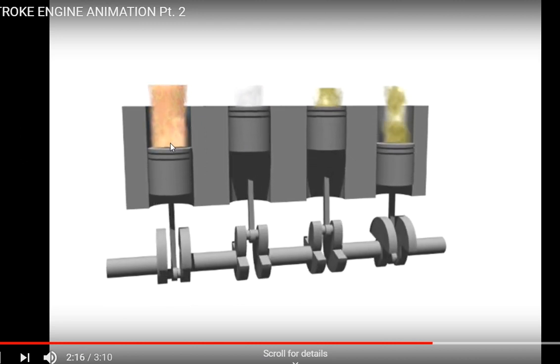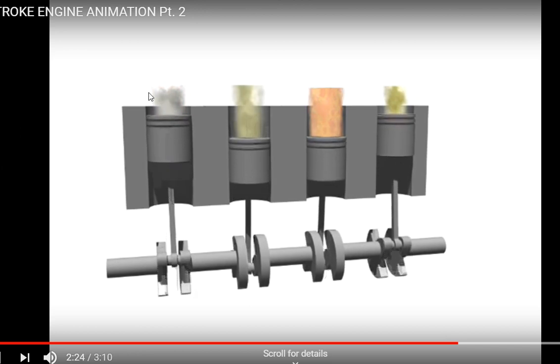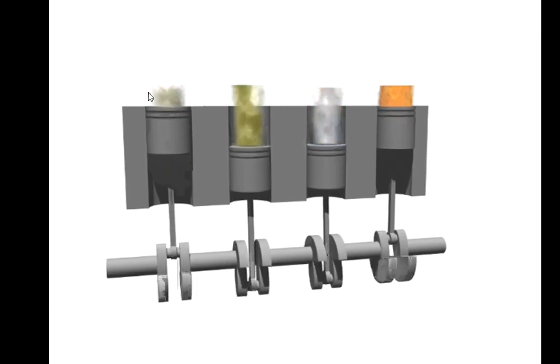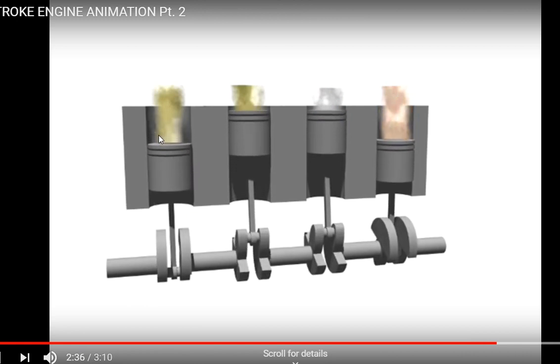Now, as that happens, we're drawing it out, and it's beginning to cool off, and now it's pushing upward, and now it's pushing out all the gas, all the carbon dioxide and water that's created during combustion. And then we start the induction phase again, so drawing in some more gasoline.